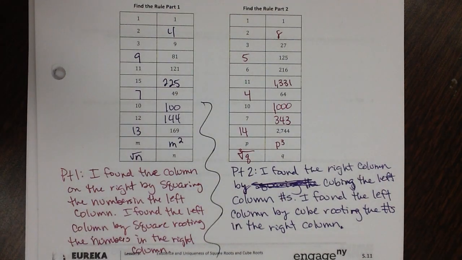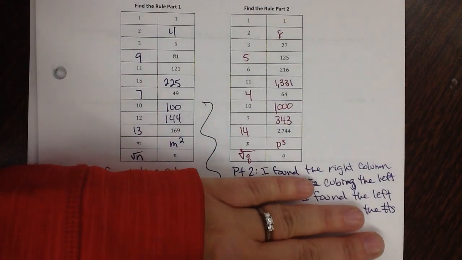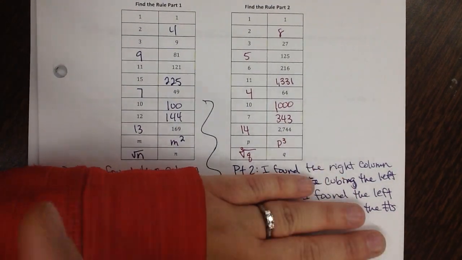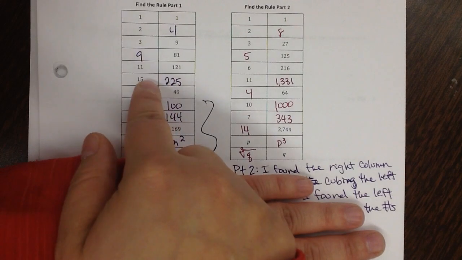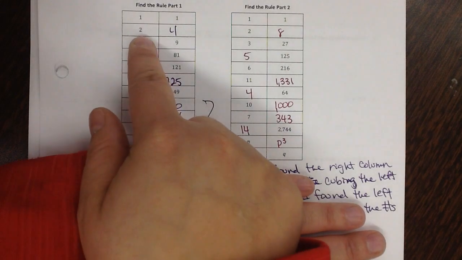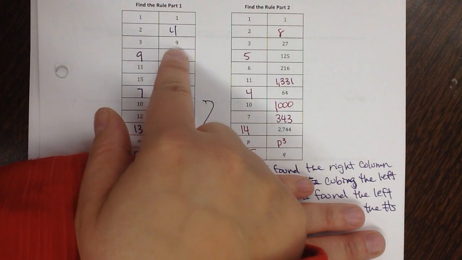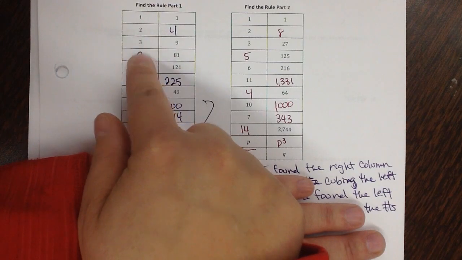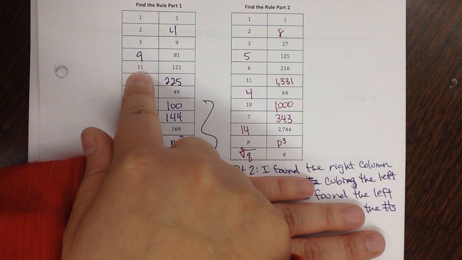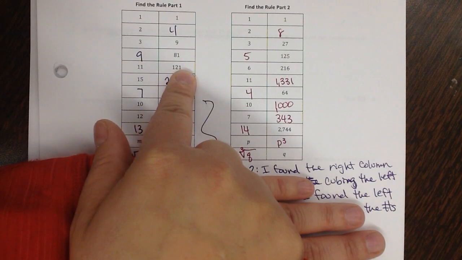Alright, so here we found the numbers for the missing columns, and what we need to do here in lesson 3 is to identify the rule. So in part 1, we can see that if we took 3 to get 9, we took 3 times 3. And 11 times 11 is 121.